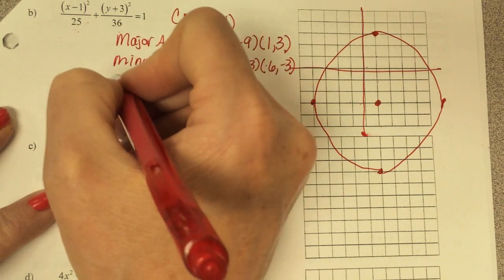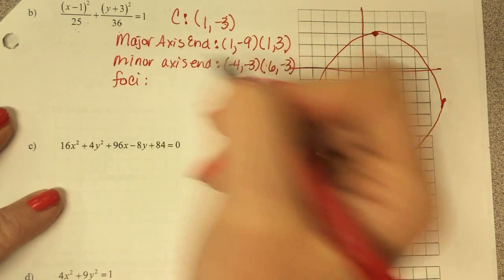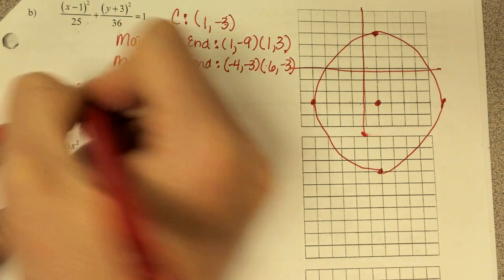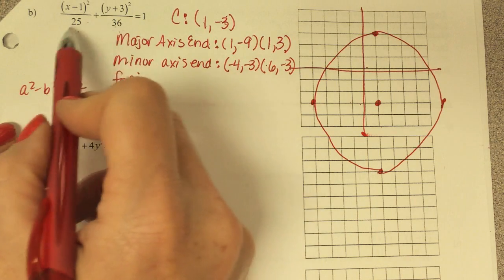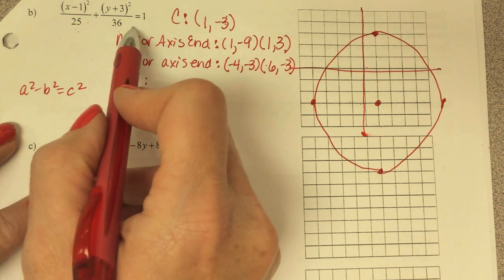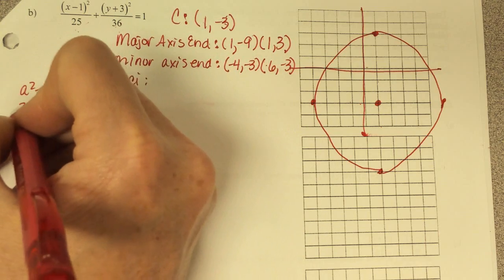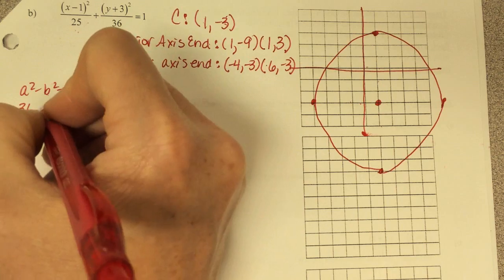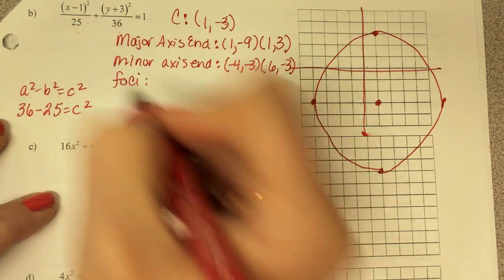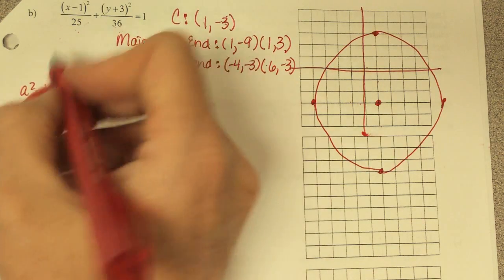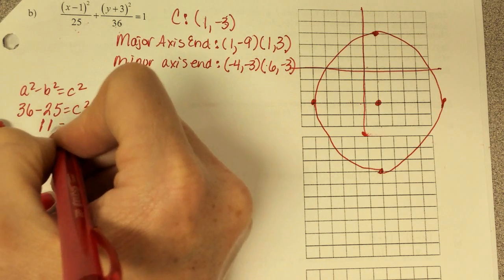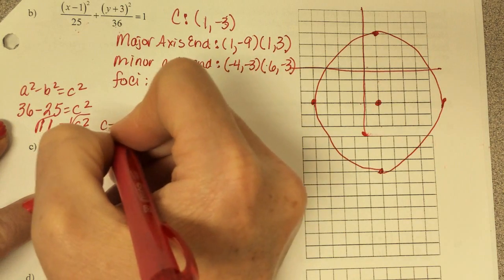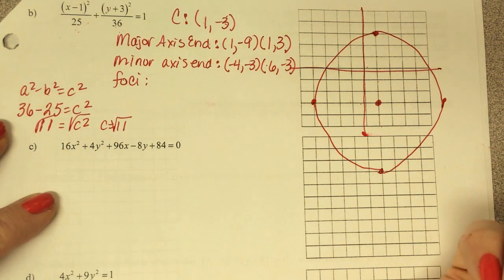So now I'm going to have to find my foci. To find my foci, it's always a squared minus b squared equals c squared. Remember, these numbers are already squared. So this is going to be my a squared. The larger one must be a squared because I'm going to have to subtract. So it has to be the larger one. Minus b squared equals c squared. 36 minus 25 is 11. Take the square root. And so c is going to equal the square root of 11.